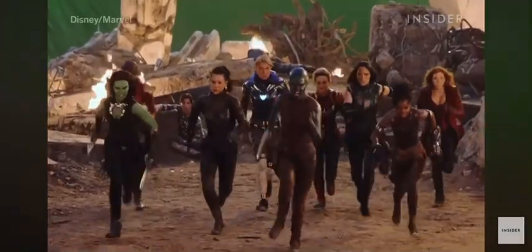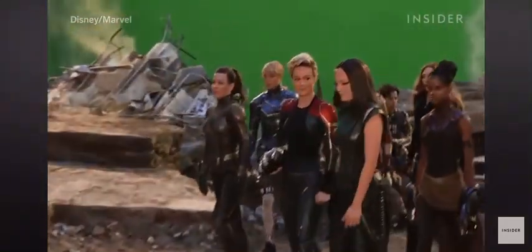Compare that with this fight scene from Avengers Endgame, where actors jumped around in a sea of green, imagining how VFX artists would make this planet look once filming had ended.